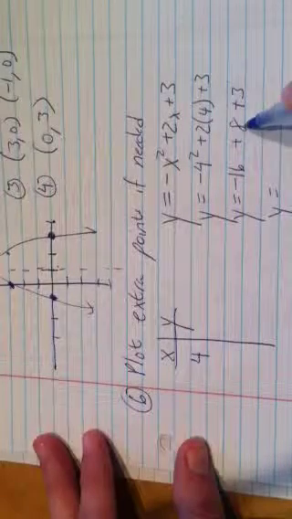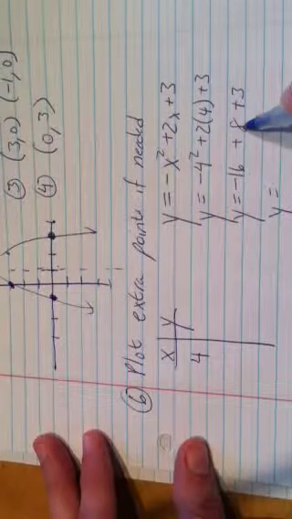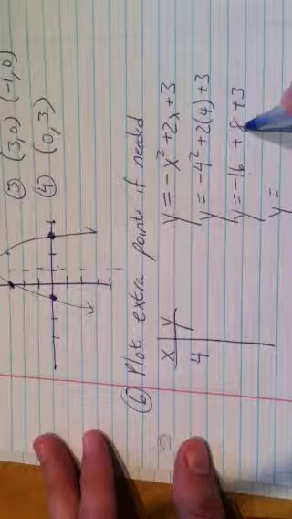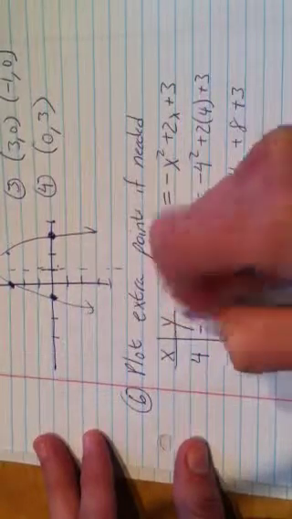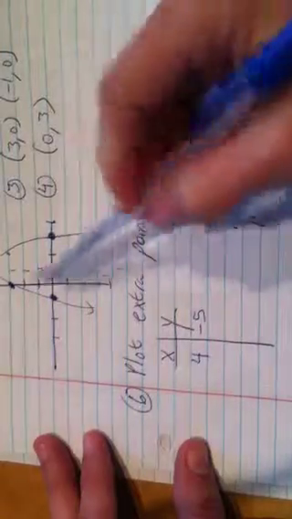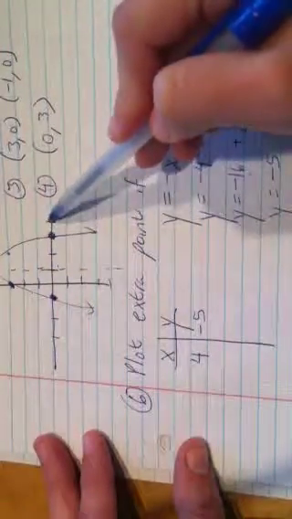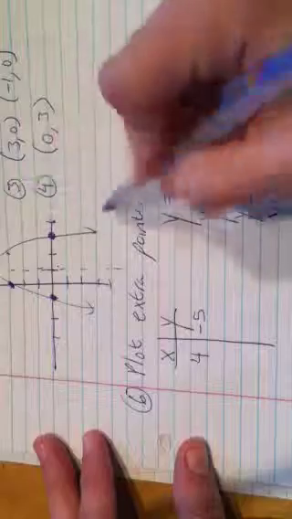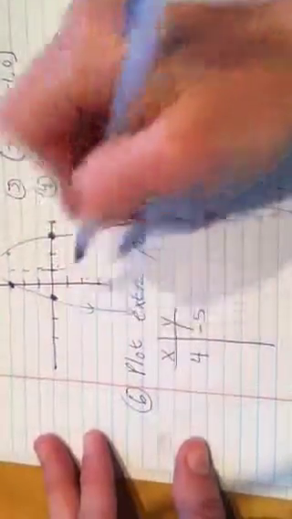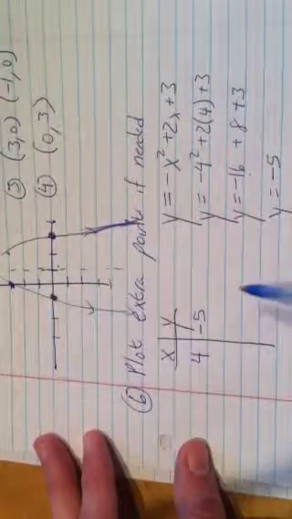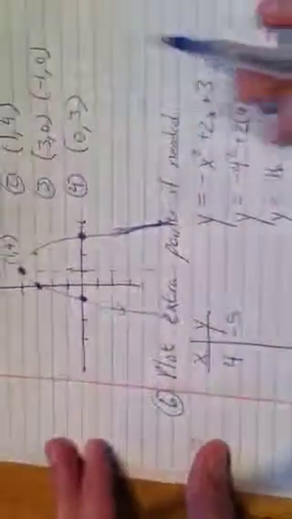So y is, let's see, it's negative 8 plus 3 is negative 5. So I'll have the point 4, negative 5. 1, 2, 3, 4. 1, 2, 3, 4, 5 down there. And that's just another point that I could put on my graph. So, pretty parabola, and that is it.